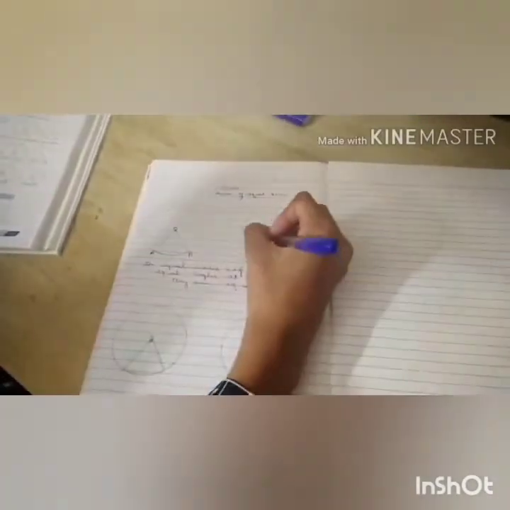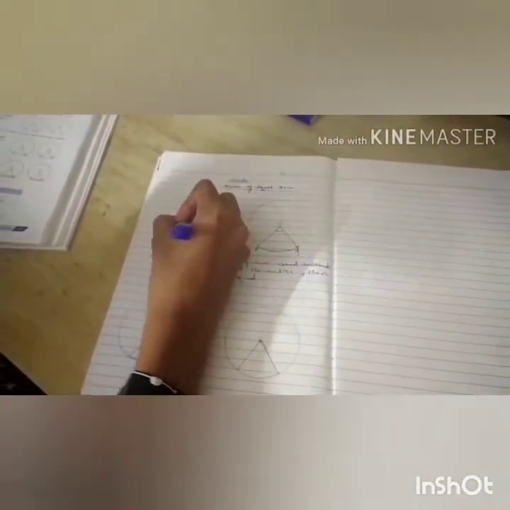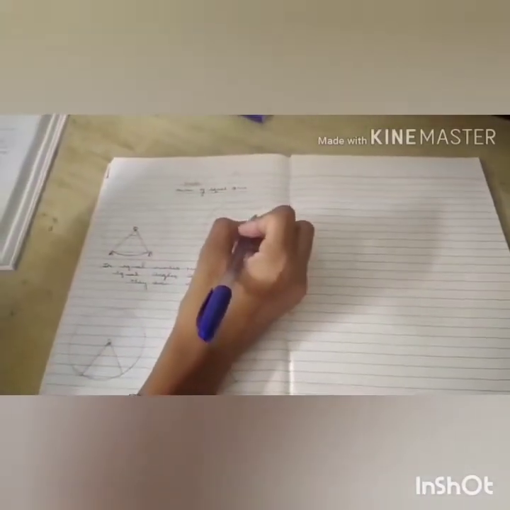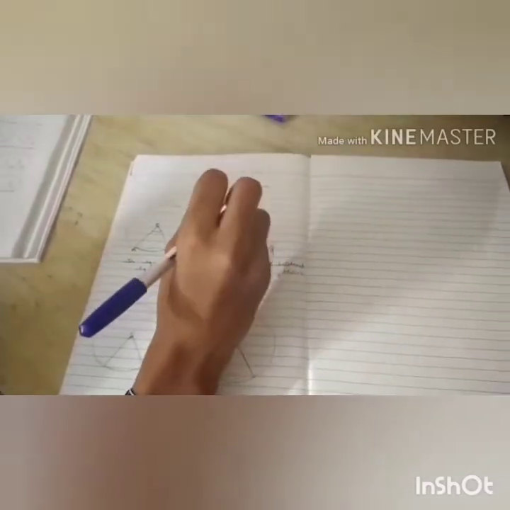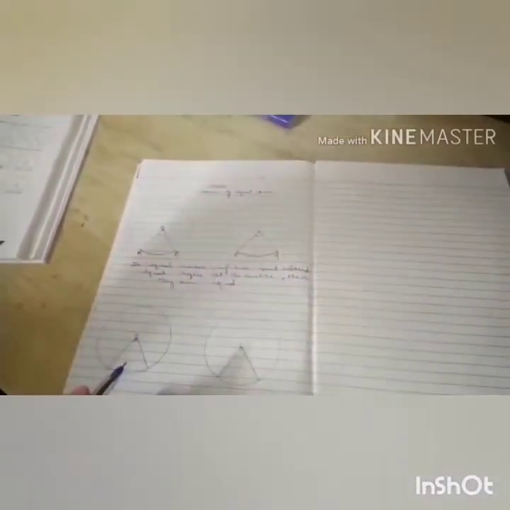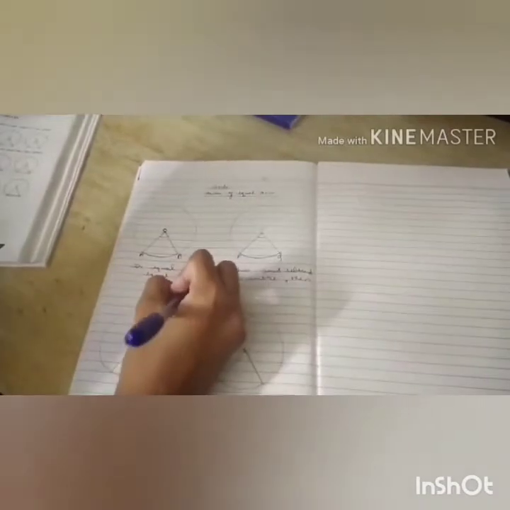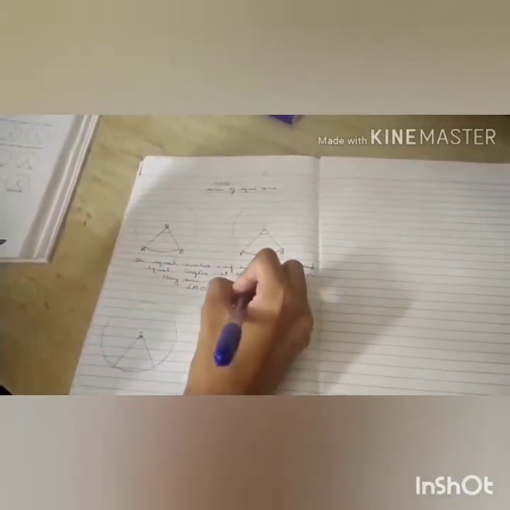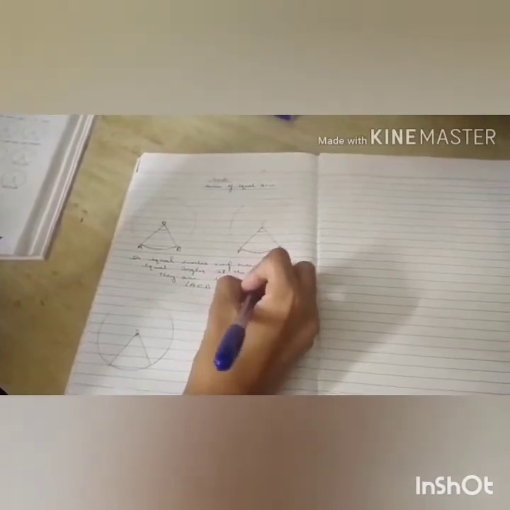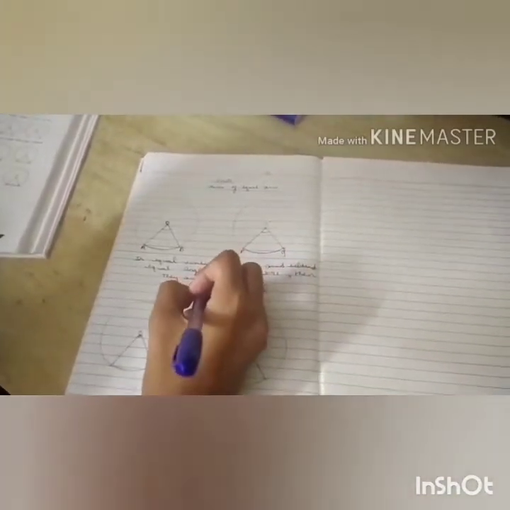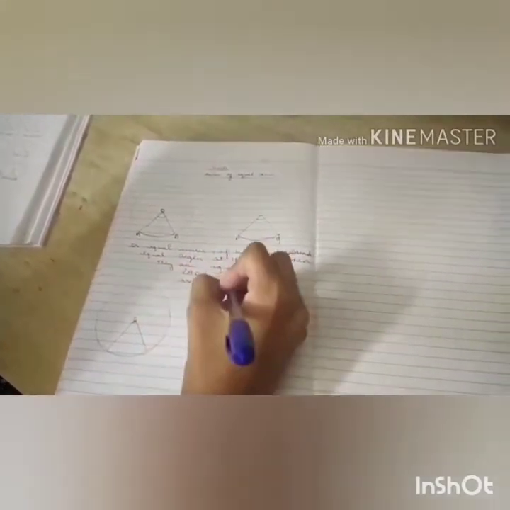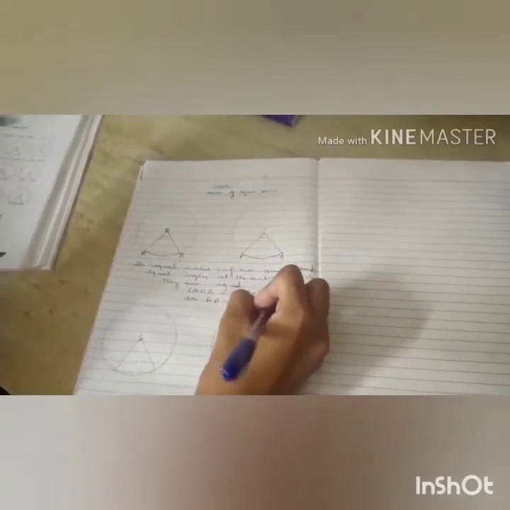And here will be an angle with center O and O dash. So they will respectively subtend equal angles at the center. That is, we can say angle AOB is equal to angle PO dash Q, or we can say arc AB is equal to arc PQ.